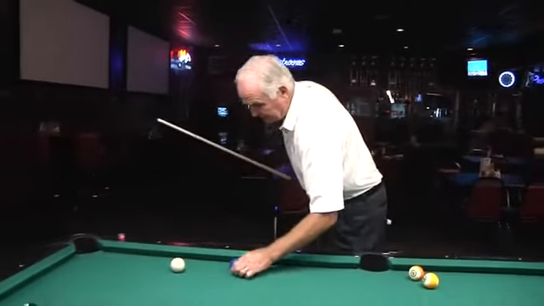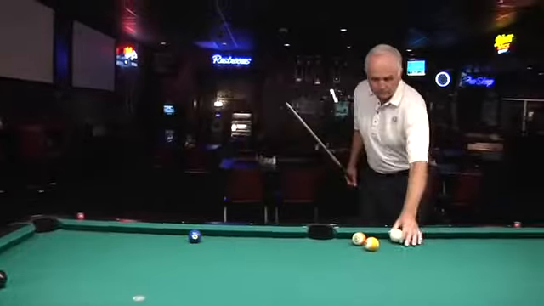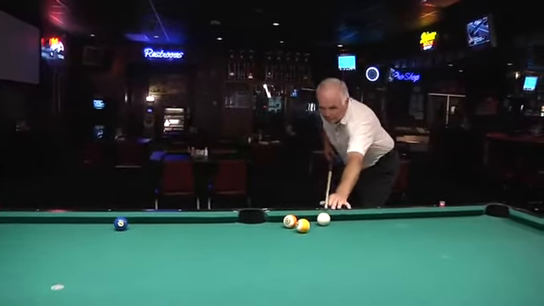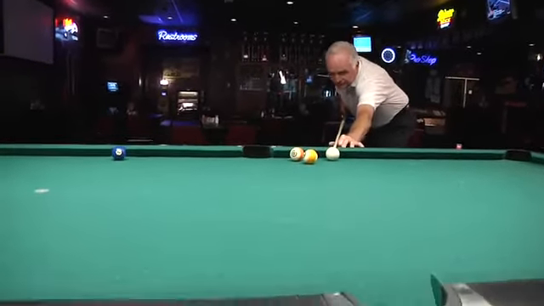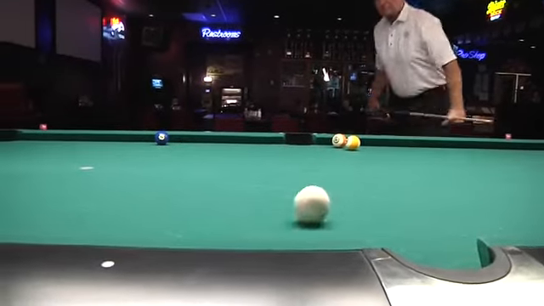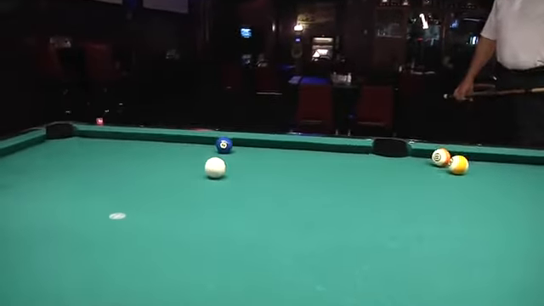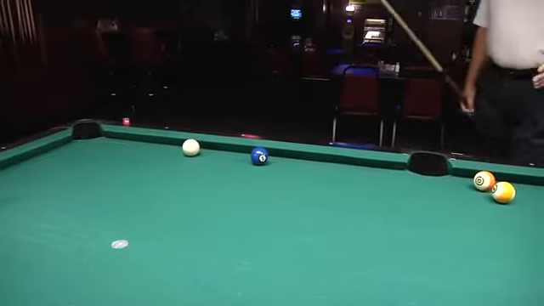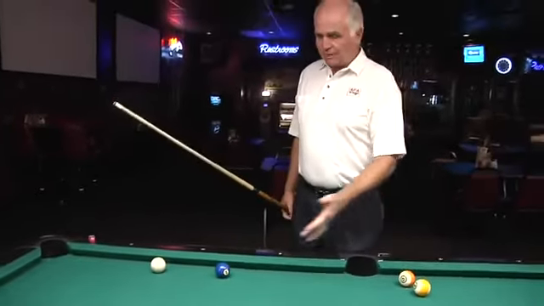On the other hand, if I shoot it like this, there's no way I shot that ball hard enough to make the 2 ball anywhere, and therefore that would be marked as a defensive shot.